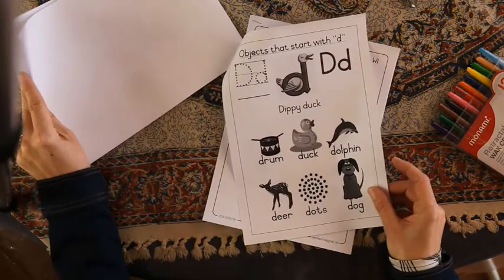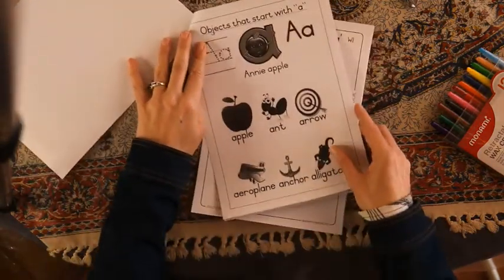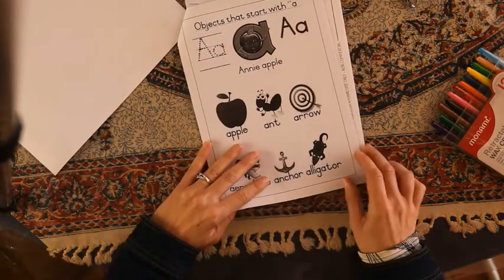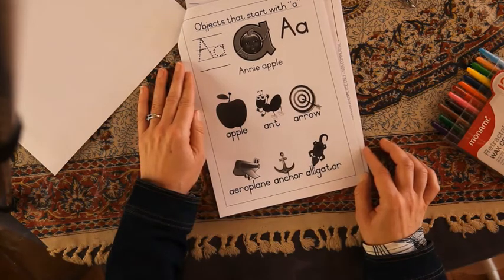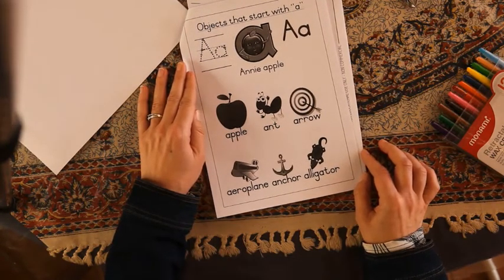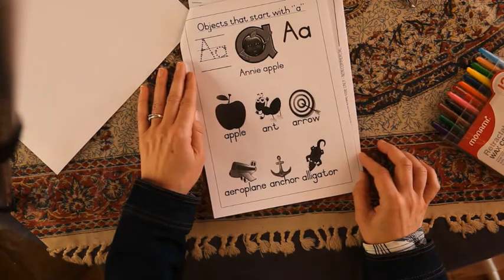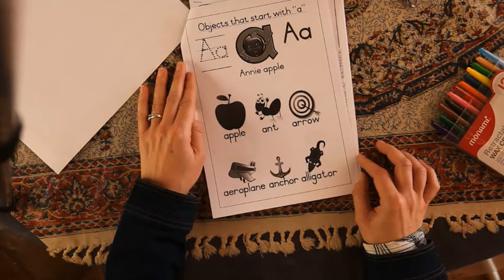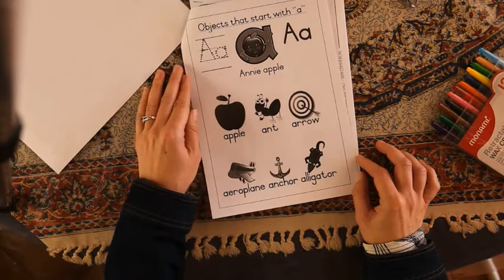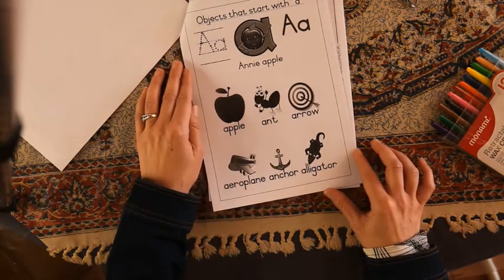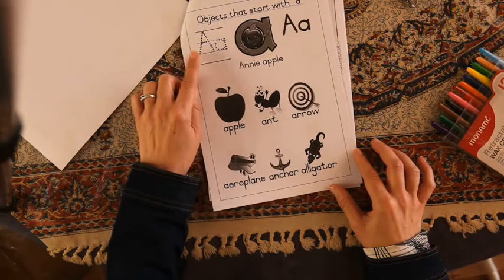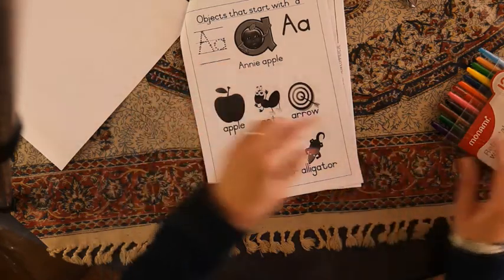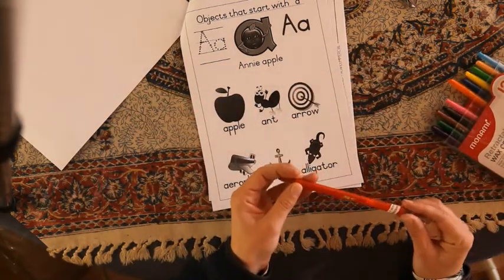Parents, if you look at this page, this is your object chart for Annie Apple. During week 2, which will start next week, we will learn more about Annie Apple, the phonic. So if you look at this object chart, you will see that first at home your child can trace the Annie Apple capital letter as well as a small letter, with any color retractable crayon.